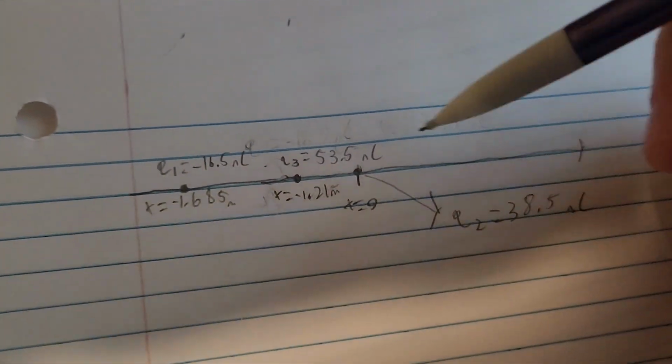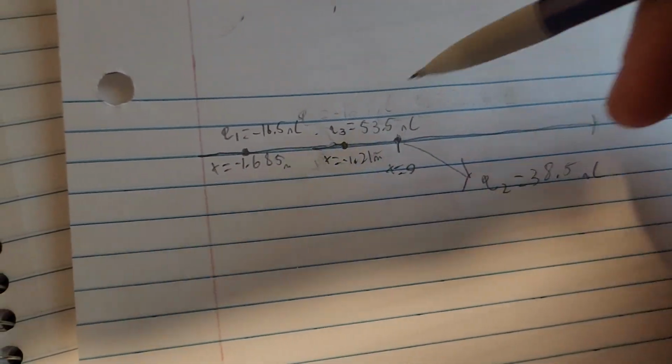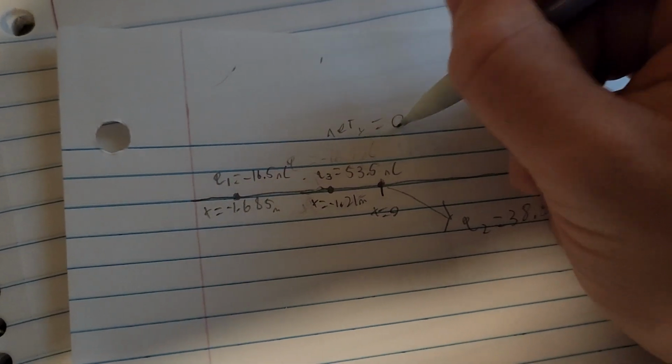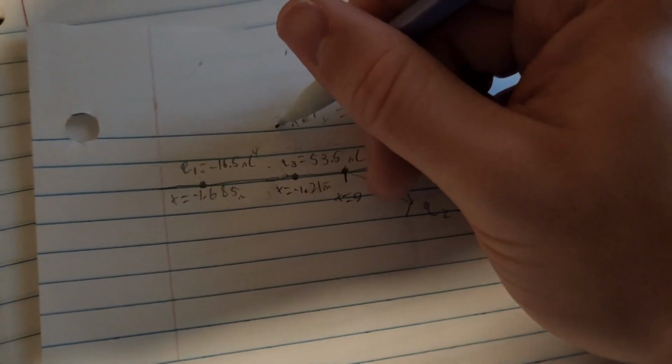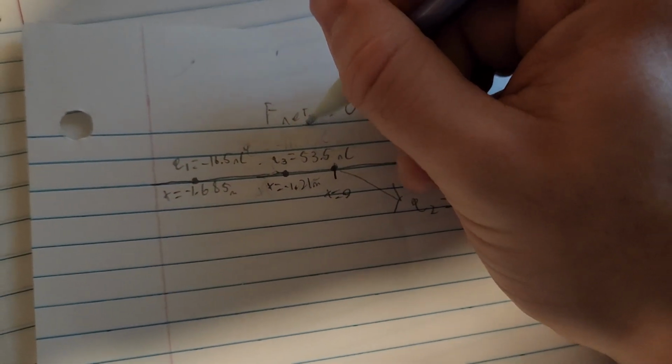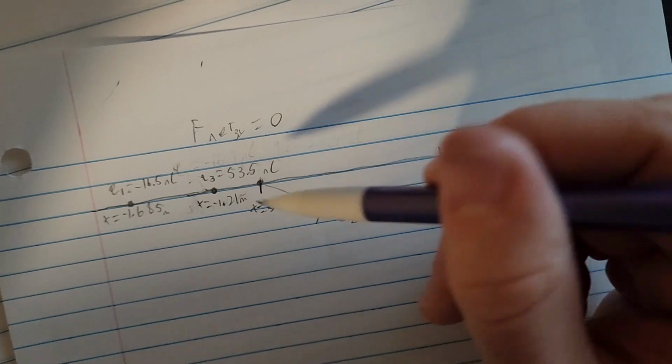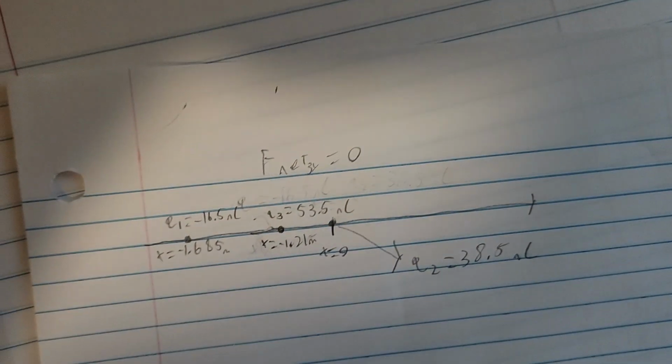Now, this entire problem takes place exclusively on the x-axis, which means that the net force in the y direction is just going to be 0, which means we don't have to do anything for that. So instead, we're just going to calculate the force in the x direction, which means we can just calculate the force normally.